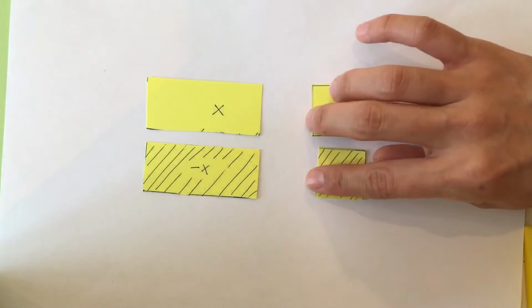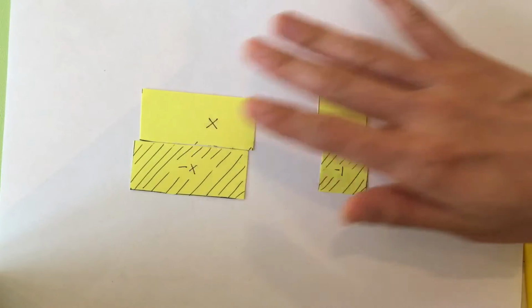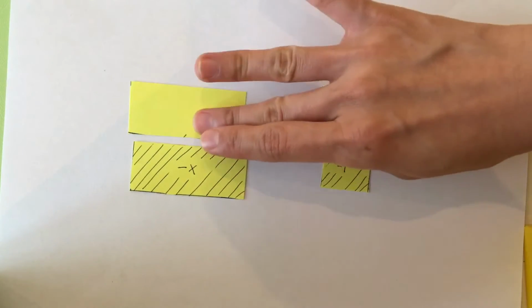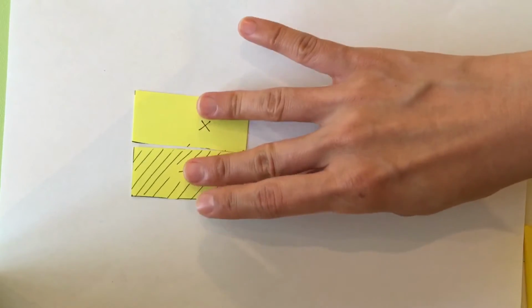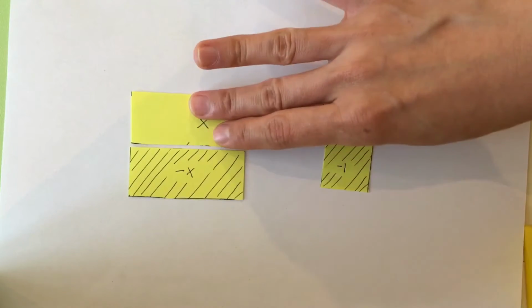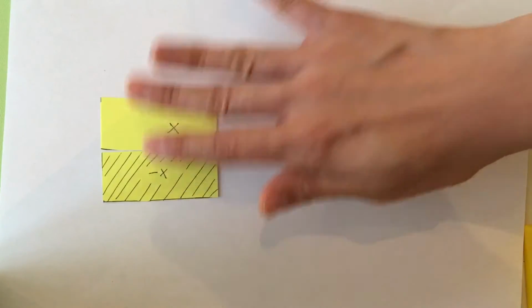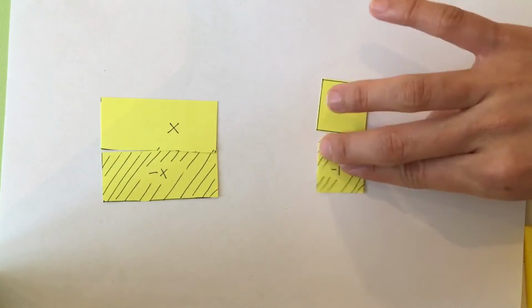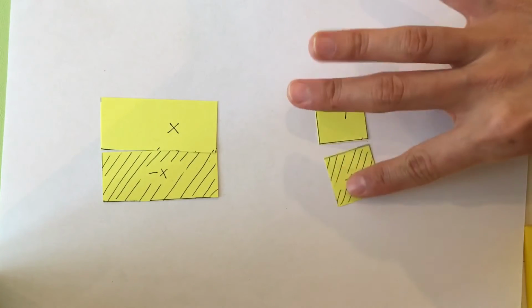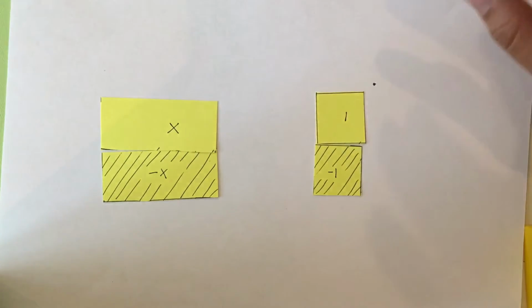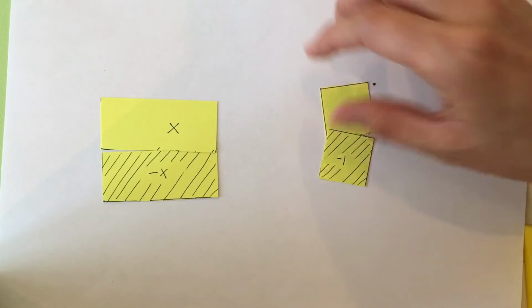red. So one thing you have to know about algebra tiles is when you have positive x and negative x together, they make a zero pair and they will cancel each other. Same thing with the 1 and -1. When you have a positive 1 and -1, they make a zero pair and they cancel each other.